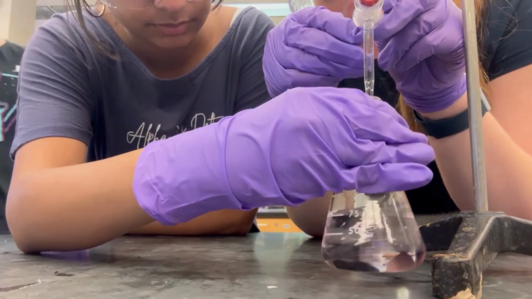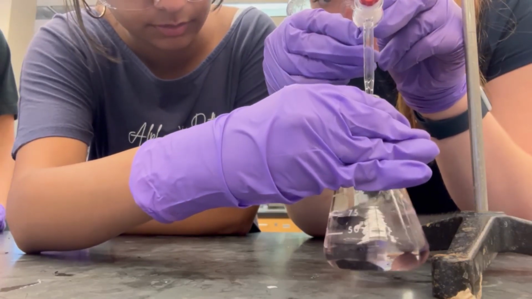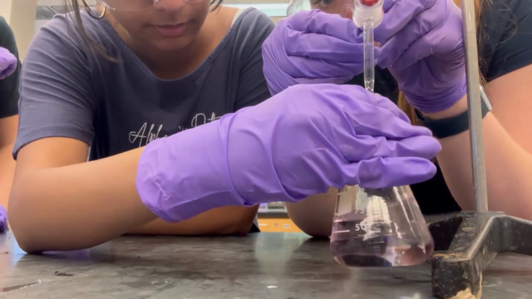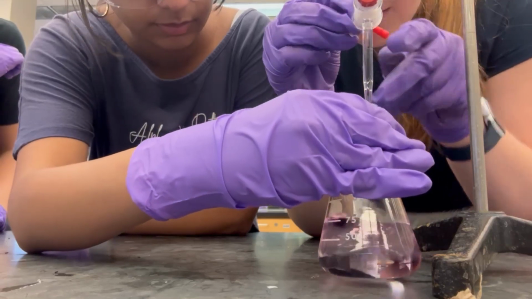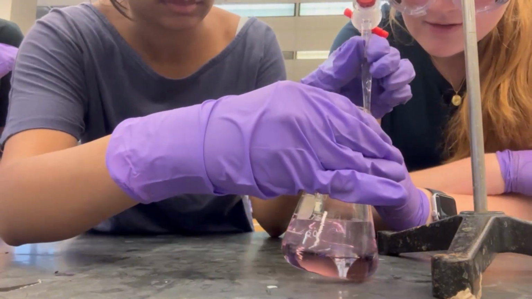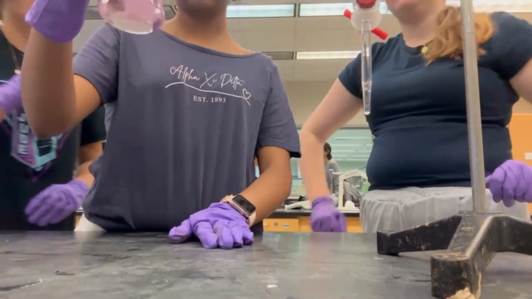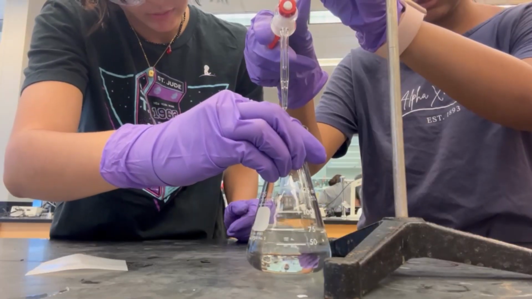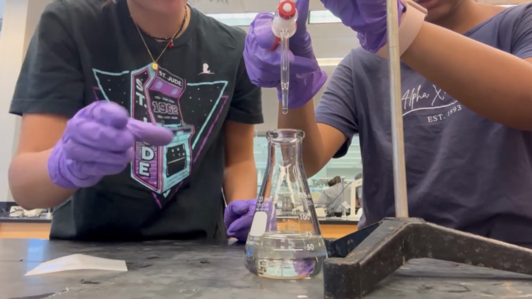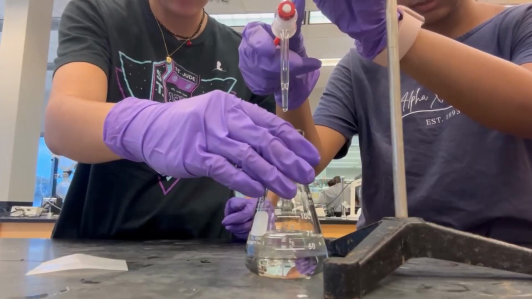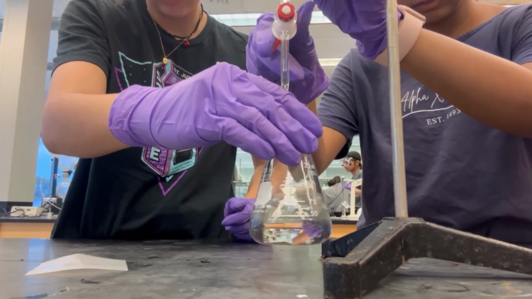To start the experiment, an indicator will be added to the analyte. You will then add the titrant NaOH to the analyte, making sure to swirl the analyte to mix the solutions, slowing when the analyte begins to display a pink color. The endpoint of the titration will be observable when the analyte remains a faint pink color for 30 seconds of swirling the flask.